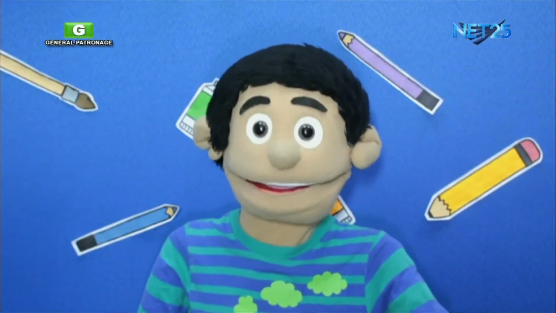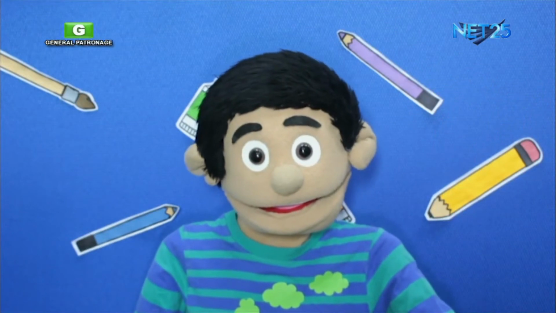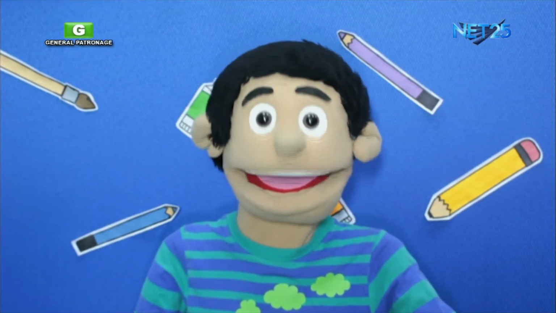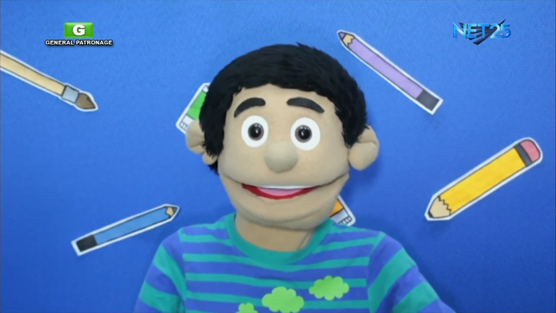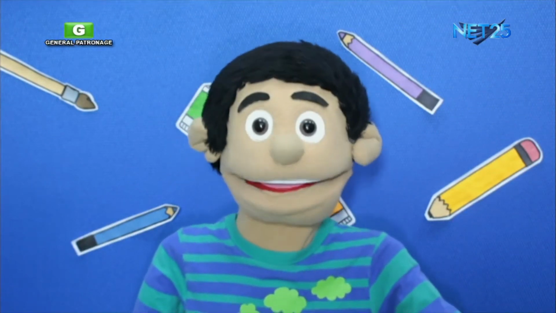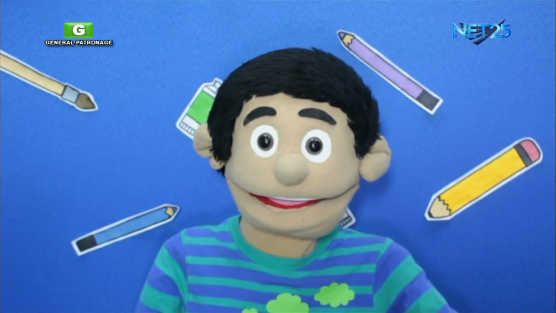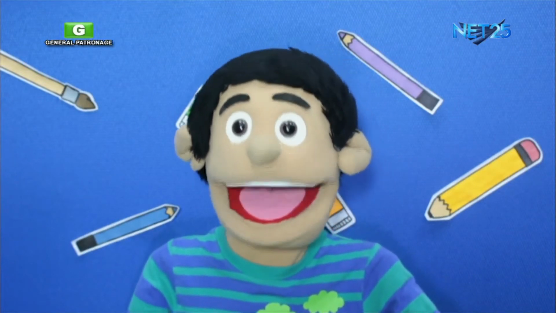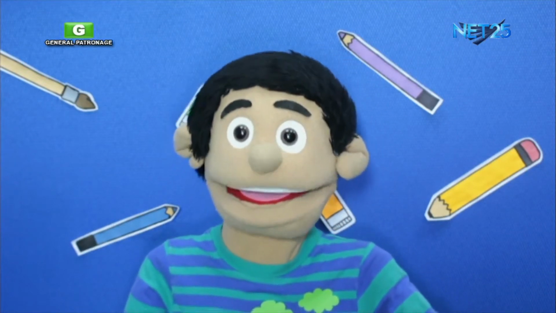Last object to draw. Let's think of a pyramid-shaped object. What can we draw? A tent. My family used a tent for camping before.